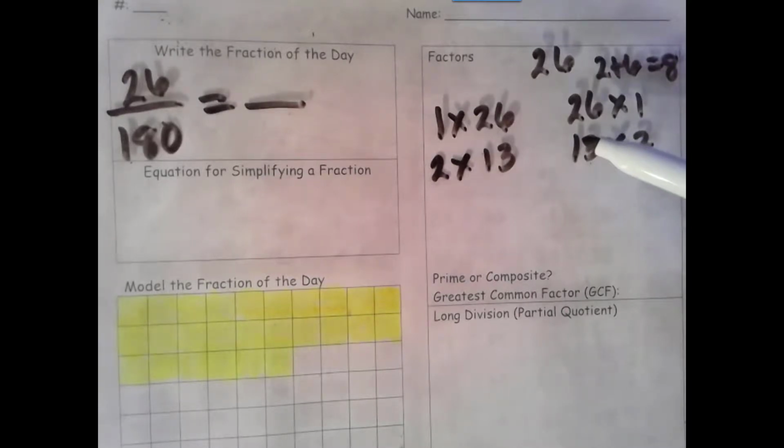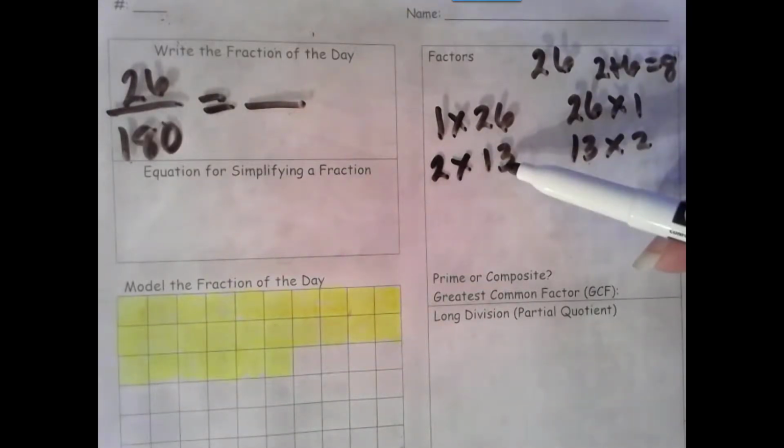We try 11. 11, 22, 33. 26 is not in that list, so 11 is not a factor. We try 12, 12, 24, 36. 26 is not in that list, so 12 is not a factor. Then we get to 13. We have 13. We're done.